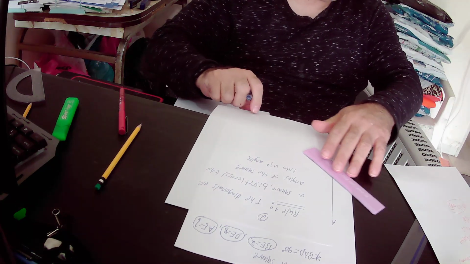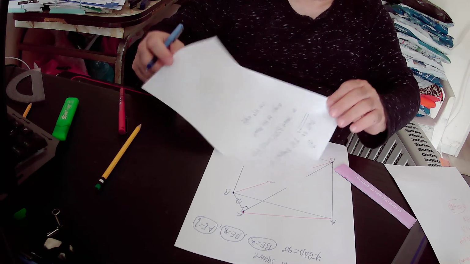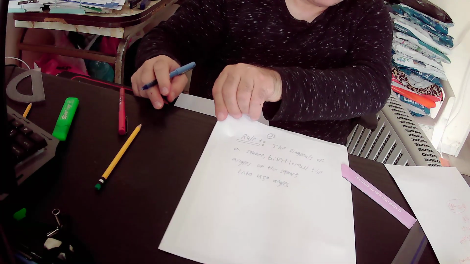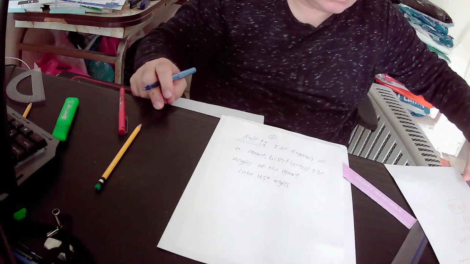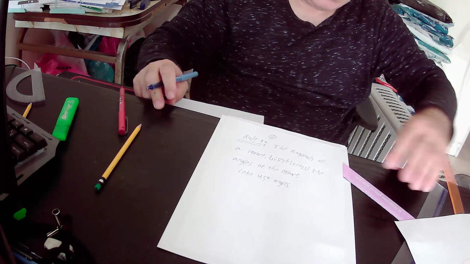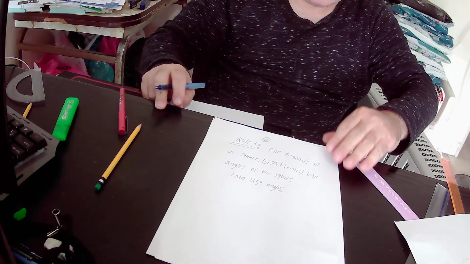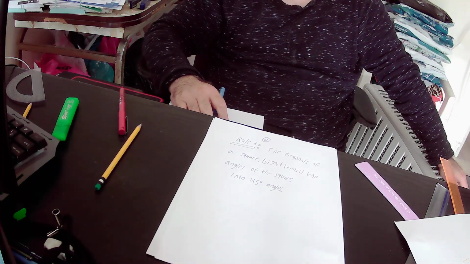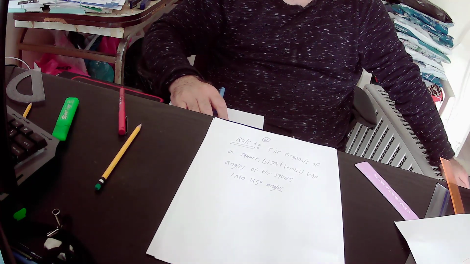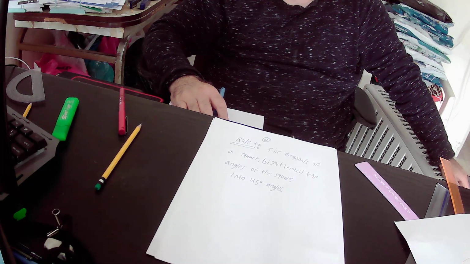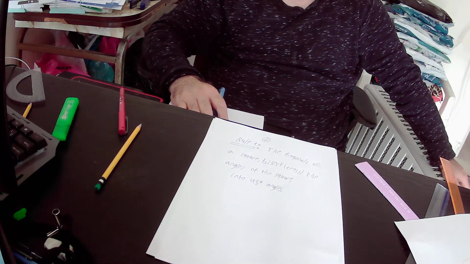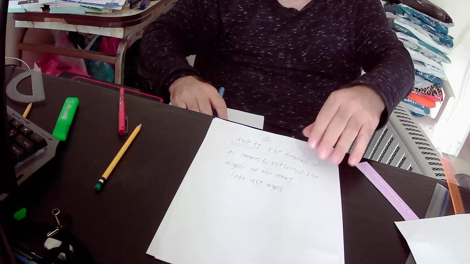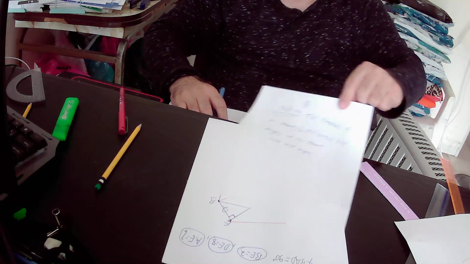I will read again rule number 1. Rule number 1 states that the diagonals of a square bisect the angles of the square into 45 degrees angles. So what is the meaning of rule number 1?